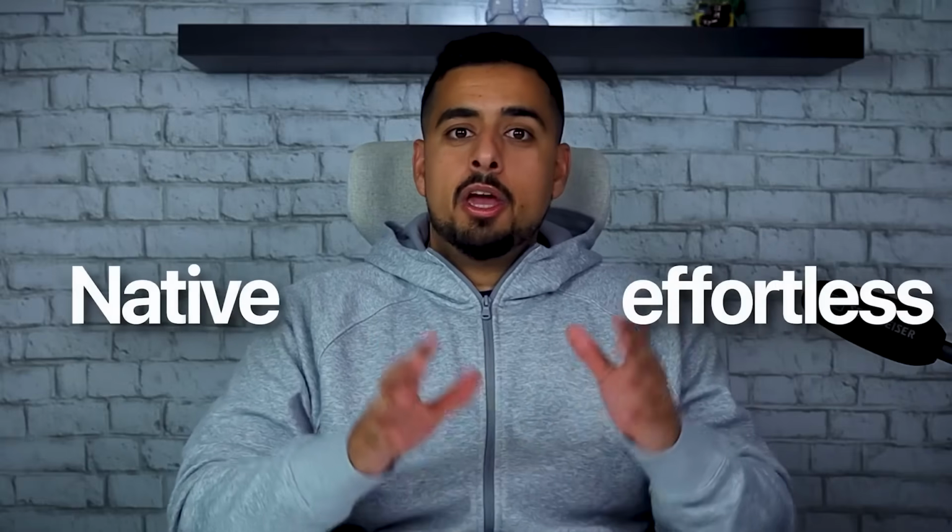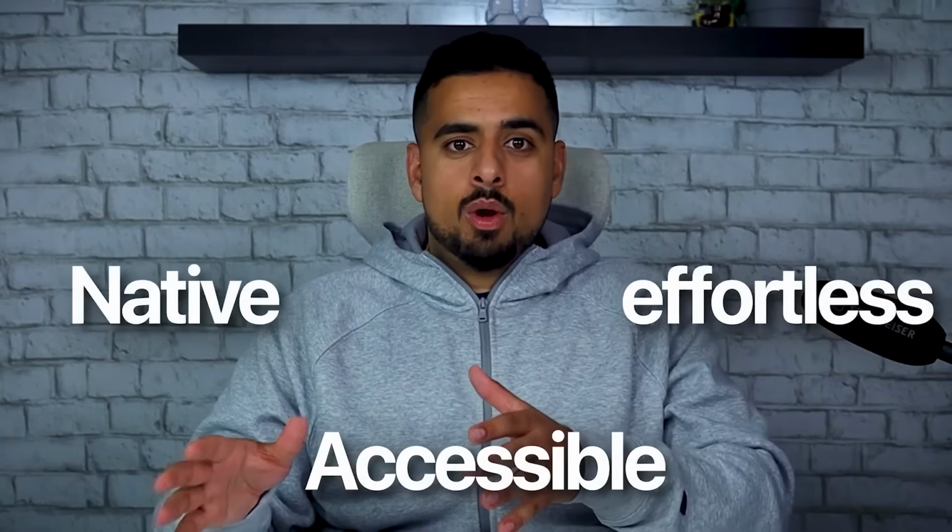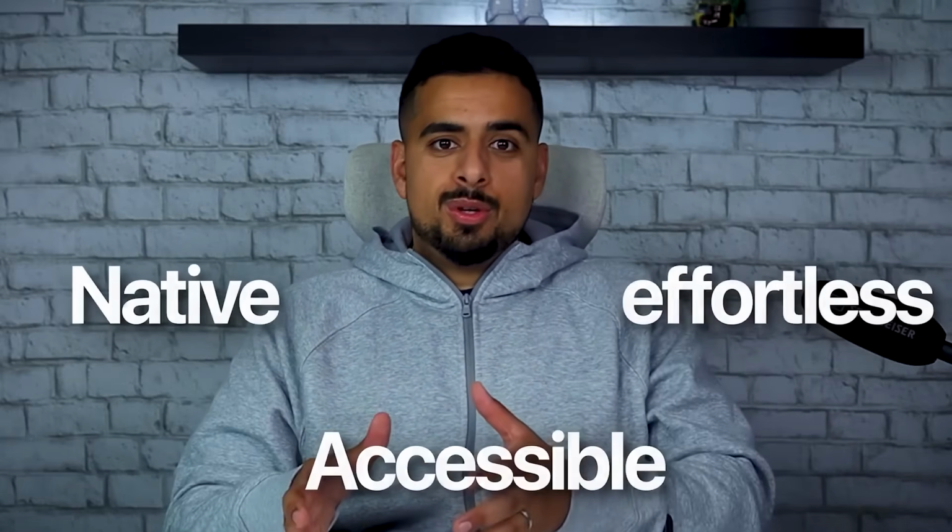No more hacks, no more endless debugging, and most importantly, no external dependencies that you need to make this work. Just clean and perfectly structured automations that you can tweak and iterate over as much as you wish. And while it's still in beta, it's a feature that I've been dreaming about since day one of using n8n, and it's awesome because it's native, effortless, and most importantly, accessible to everyone, whether you're a complete beginner or you know what you're doing. Let's check it out together.